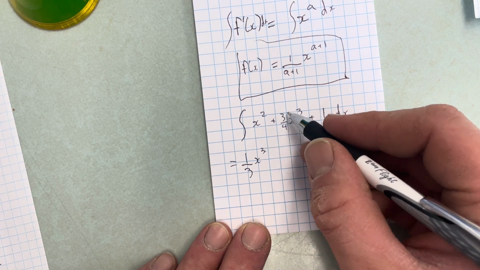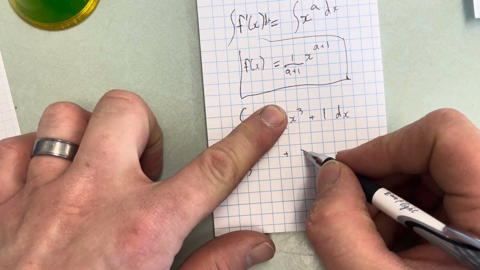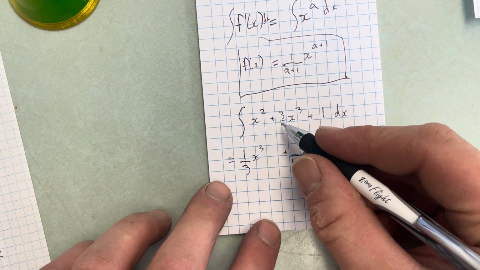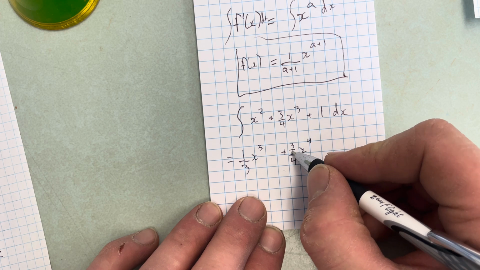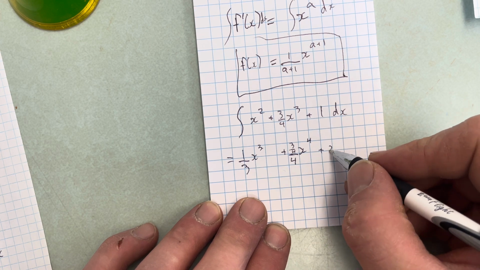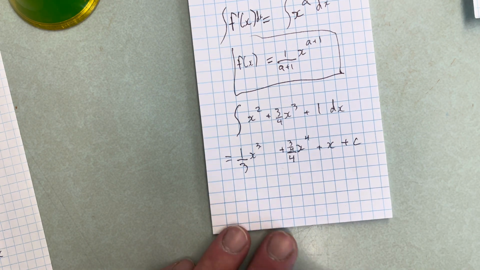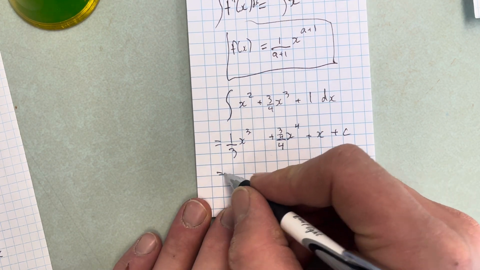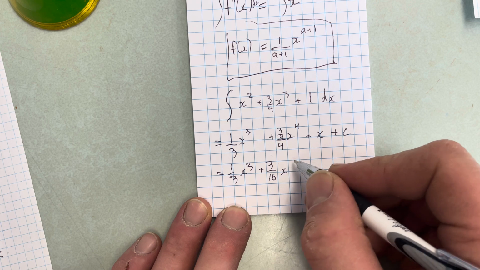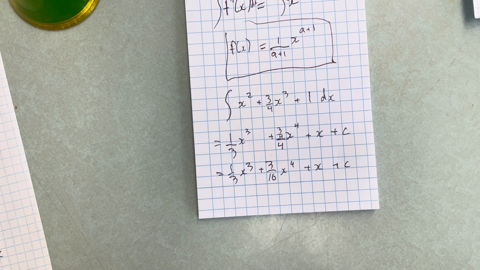This term, I'm going to ignore the 3/4. And I'm just going to say the exponent's going to go up to 4, and I'm going to divide by 4. But now I have to remember, oh, it was 3/4 as well. So it's 3/4 divided by 4 times x to the power of 4. This one I had x to the power 0, so it's just going to become x to the power of 1. And I can't forget my constant of integration. So simplifying, I'd have 1/3 x to the power 3 plus 3/16 x to the power 4 plus x plus c. And that's it for your rules for integration.